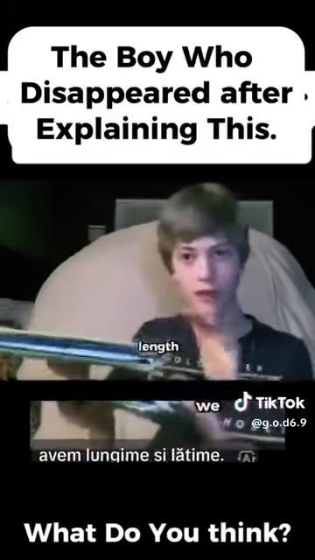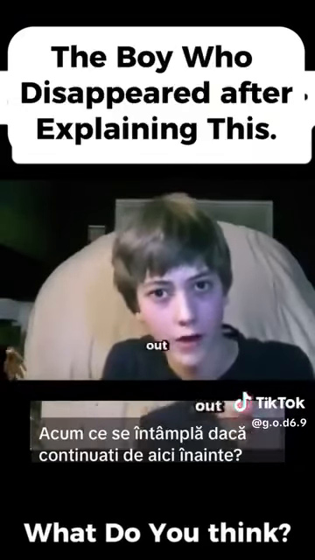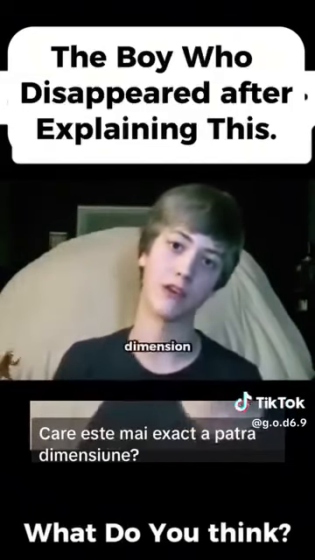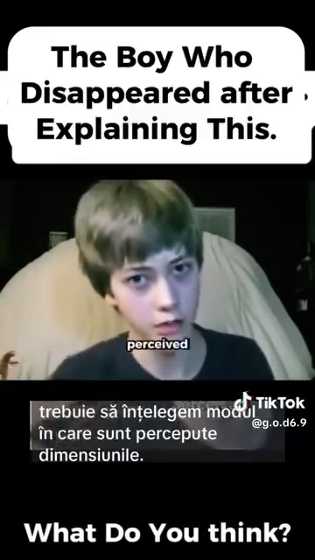We have depth, we have length, and we have width. Now what happens if you keep going on from here on out? We would have a four-dimensional world. What exactly is the fourth dimension? In order to understand this, we need to understand how dimensions are perceived.